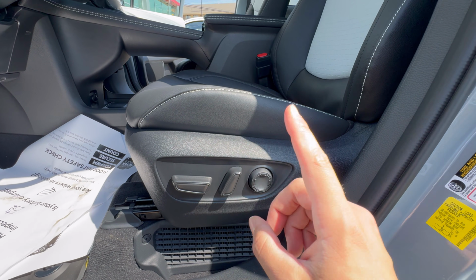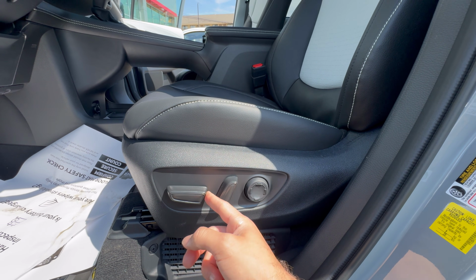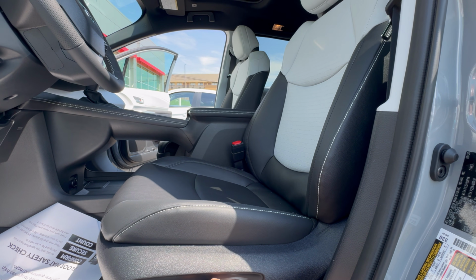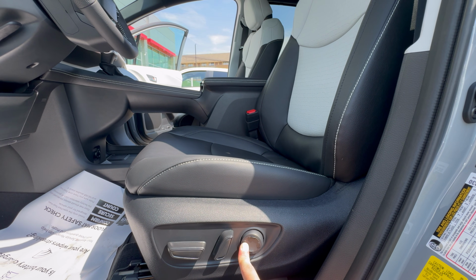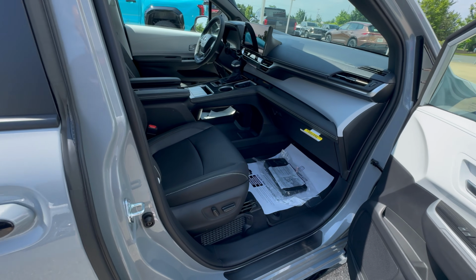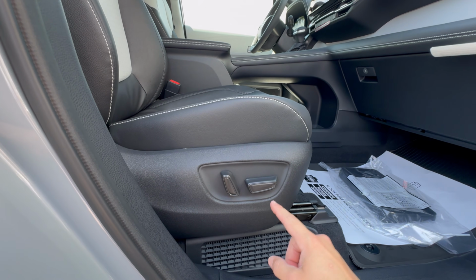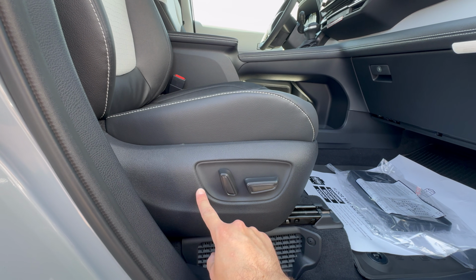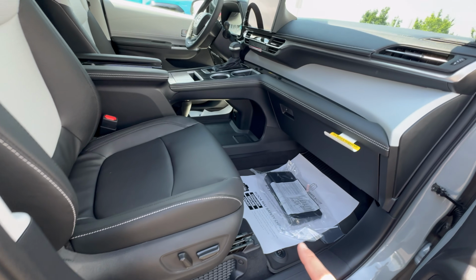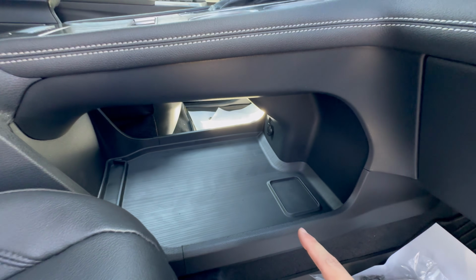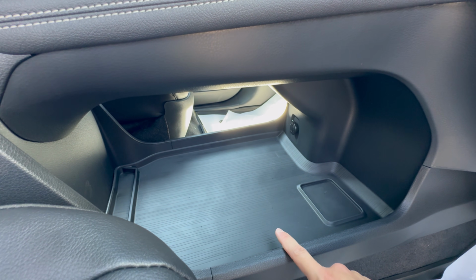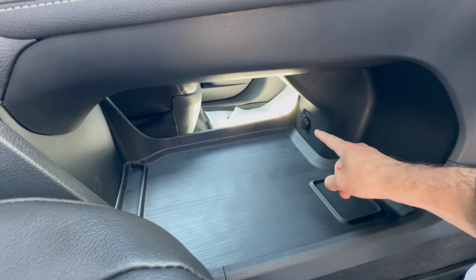Right down here, you have an 8-way power adjustable seat, so you can move it forward. You can move just that part of the seat back, and then you have your lumbar support right here. Now on this Sienna specifically, you also do get power seats, just no lumbar support for your passengers. And then right down here, you have a lot of storage. You can put a purse down here or something else, and then you have something to charge your devices.